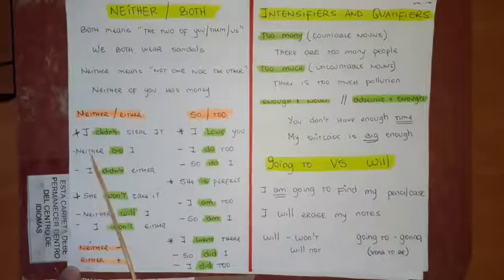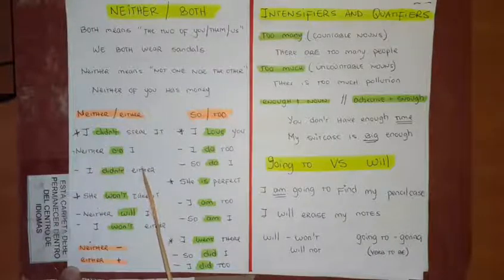Entonces, acá tenemos negativo, positivo. Es decir, no puedo decir neither didn't I, porque no puedo contener dos negaciones en una misma oración. Y no puedo decir I did either, porque tampoco podría tener las dos palabras positivas. ¿Ok? Entonces, el neither, que es negativo, debe ir con el positivo. Y el either, que es positivo, siempre debe ir con la negación, porque necesita de su negativo. Como pueden visualizar, es una estructura que siempre va a estar de esta misma forma.